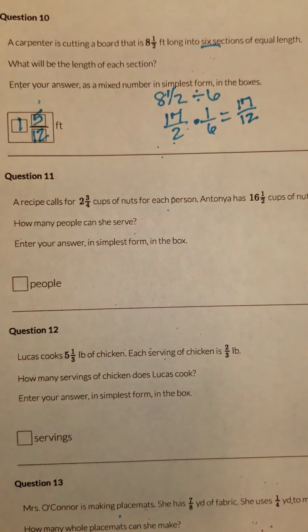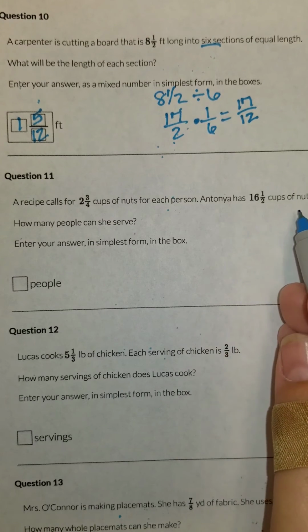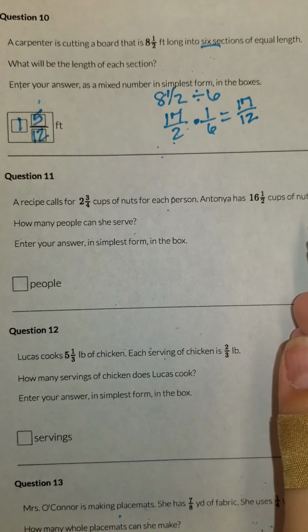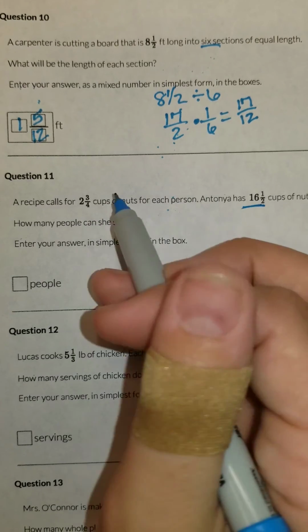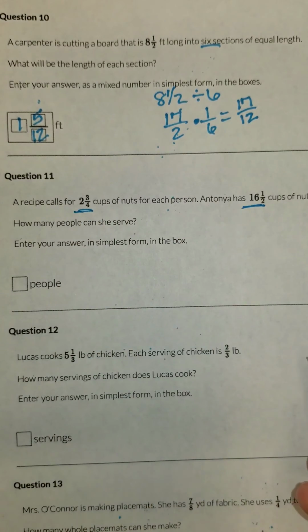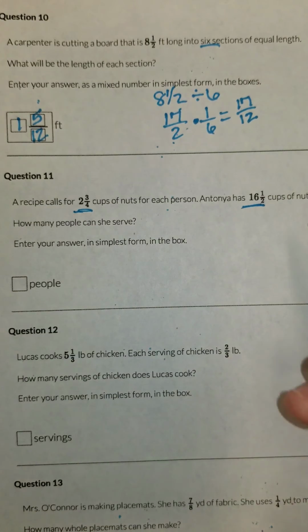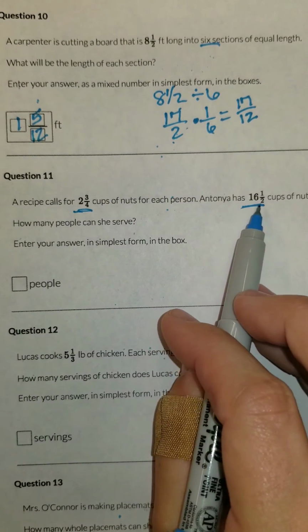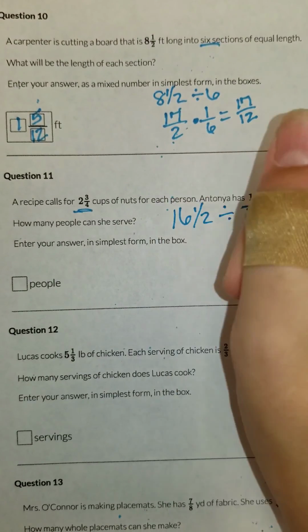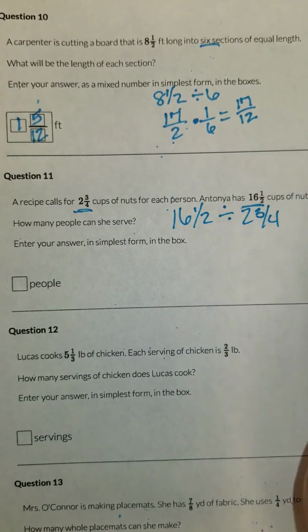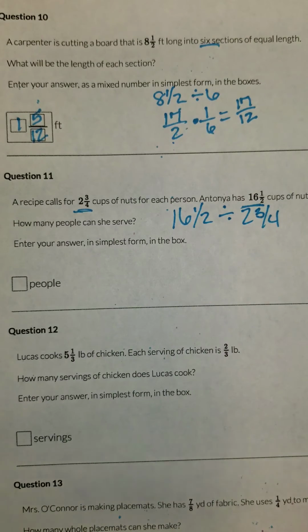Number 11. A recipe calls for 2 3/4 cups of nuts for each person. And Tanya has 16.5 cups of nuts. How many people can she serve? So we're going to take the total and divide it by how much each person needs. So the first thing I need to do is change both of these into improper fractions.